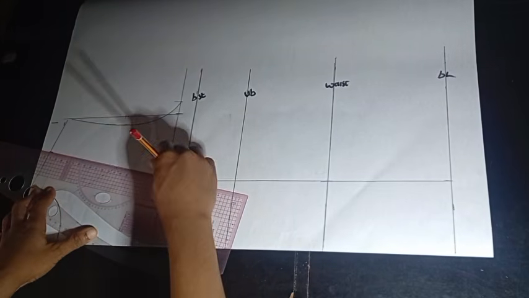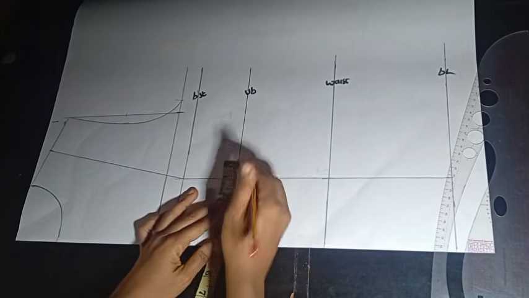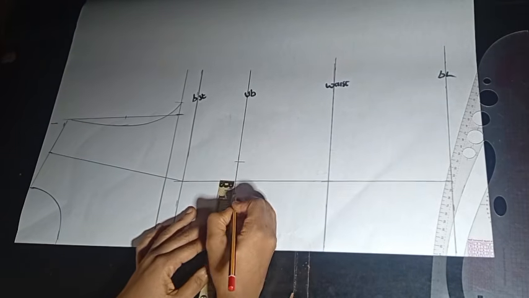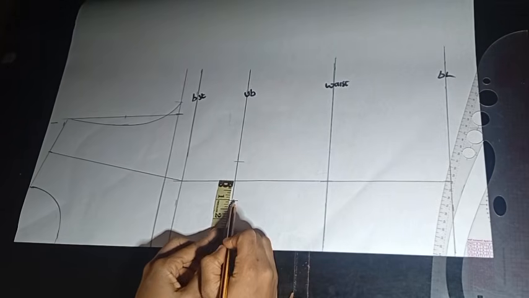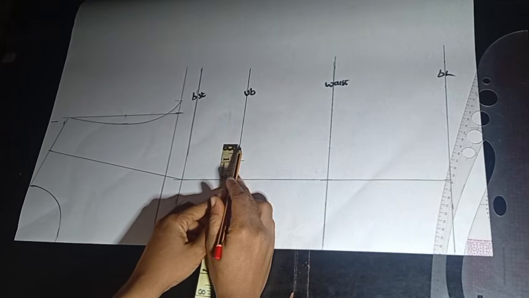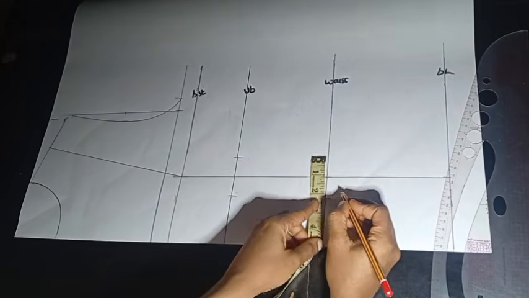After connecting, the next step is to mark your dart intake. Now for the dart intake, I'll be using 1 inch on both sides of this pattern, because my bust is on the smaller side. Let's say you're drafting for someone with a fuller bust. You use 1 inch in front and 2 inches on the other side.